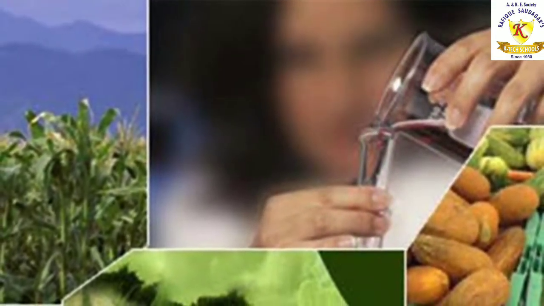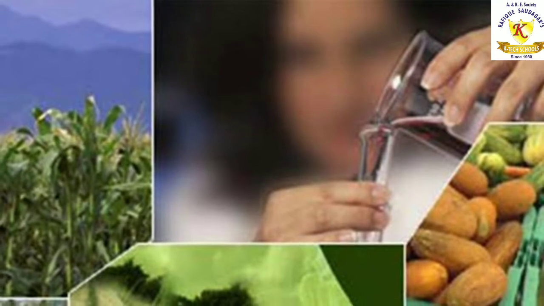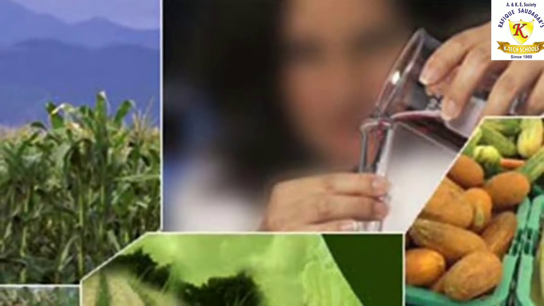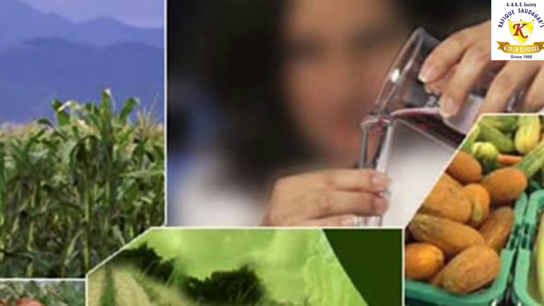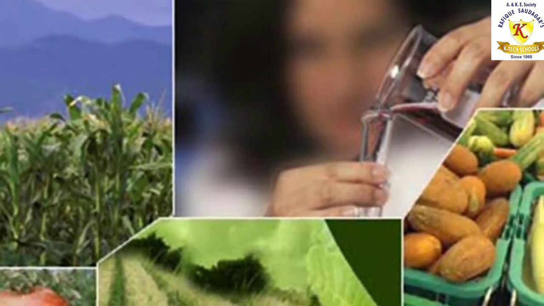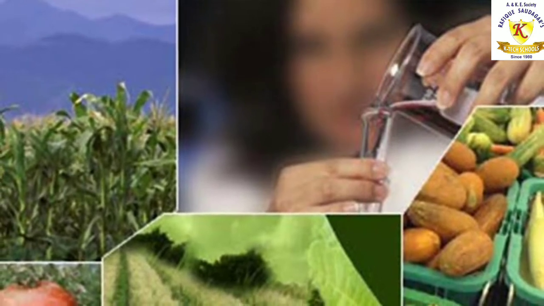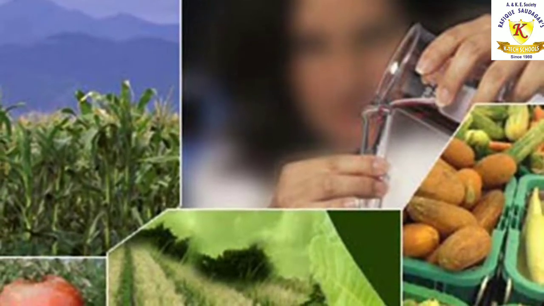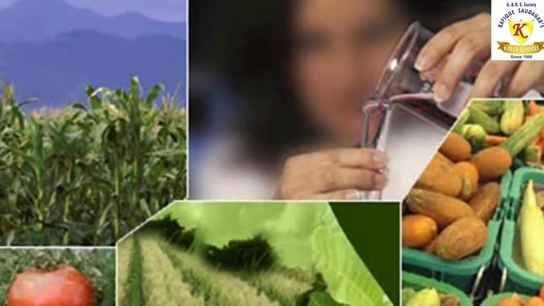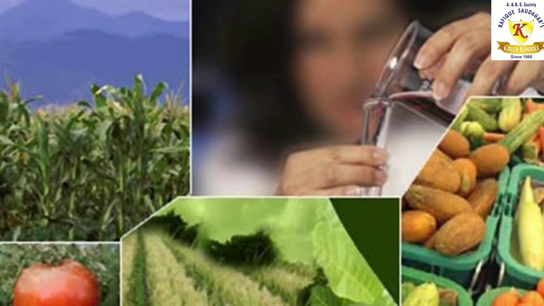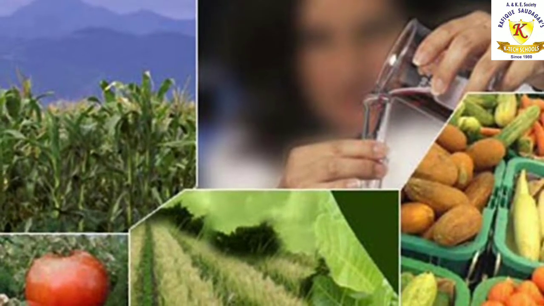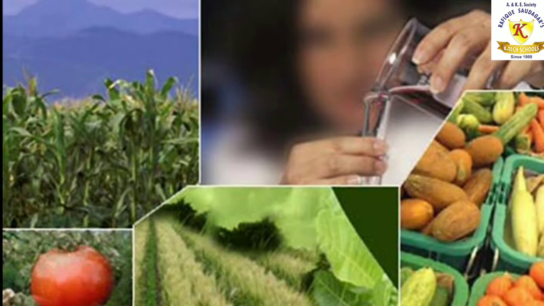Genetically modified crops, that is GM crops, are being produced by introducing changes in the DNA of natural crops. Normally, such varieties are not found in nature. Thus, new varieties are produced artificially. Different useful characters are introduced in such varieties. Got it, children?